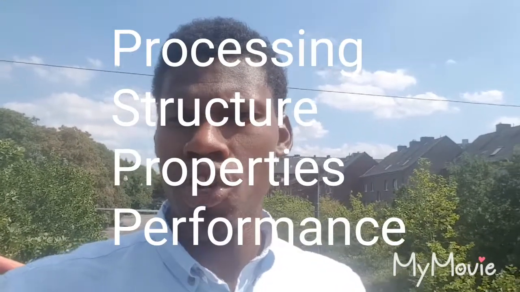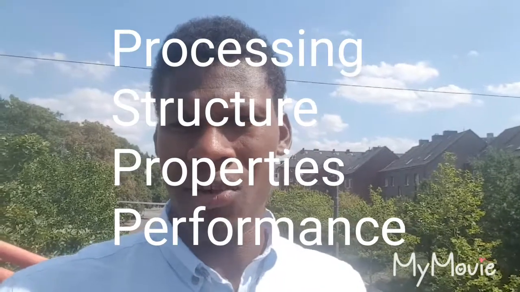Now we move on to the classification of properties of materials. In material science and engineering, we have 4 components. We have what we call processing, structure, properties, and performance of a material. These are the 4 components we consider whenever we are choosing a material for a particular purpose. And these 4 components are related to one another.